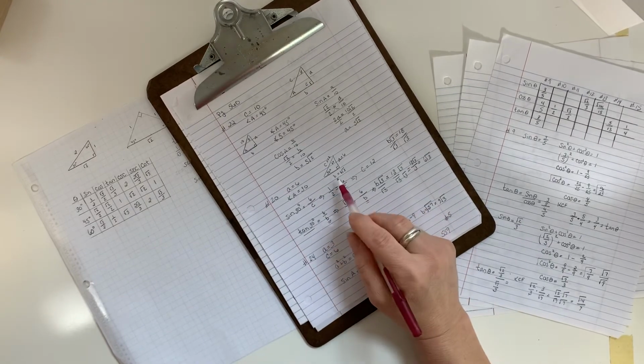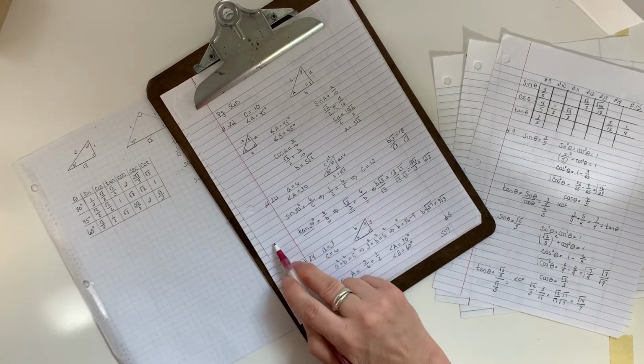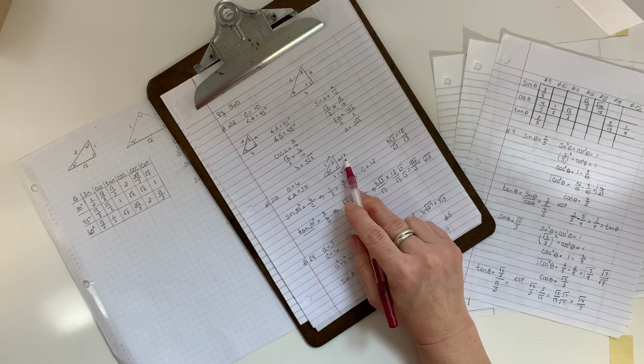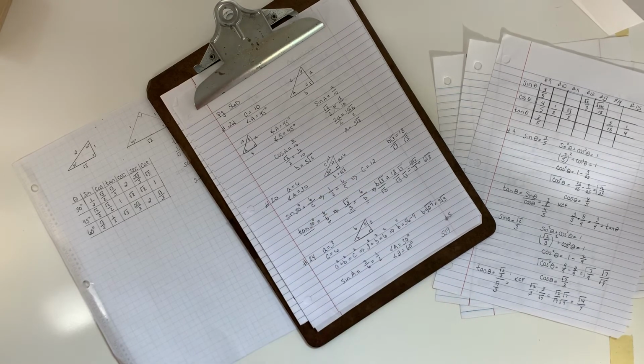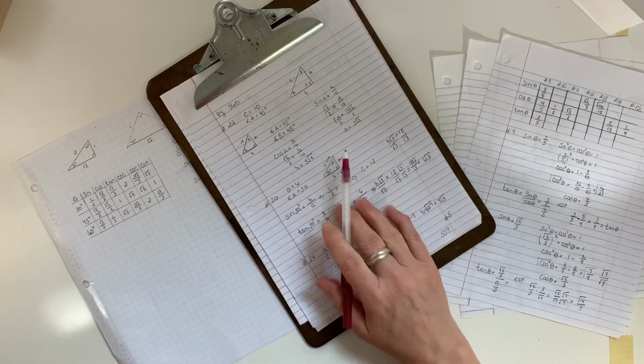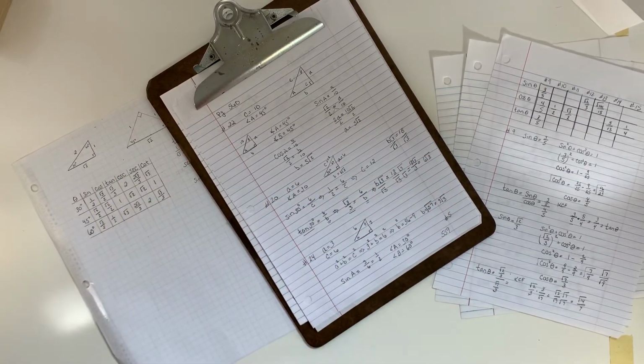Okay, we know all of our angles. We know it's a 30, 60, 90 degree triangle. We know side A is equal to 6, B is 6 square roots of 3, and C is equal to 12. And we found all of this information by using this chart over here. Okay, let's take a look at 22.